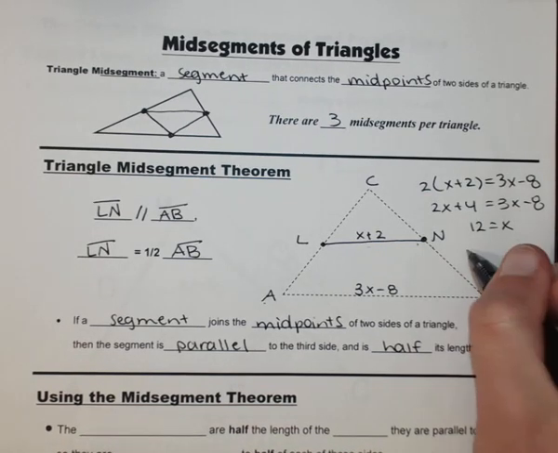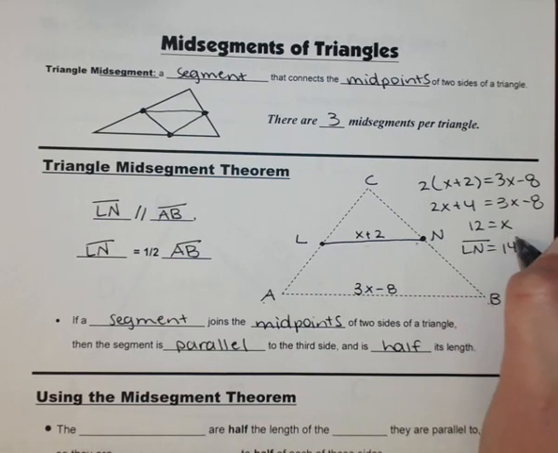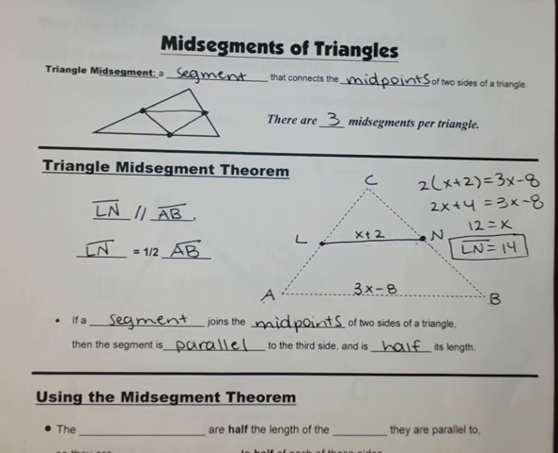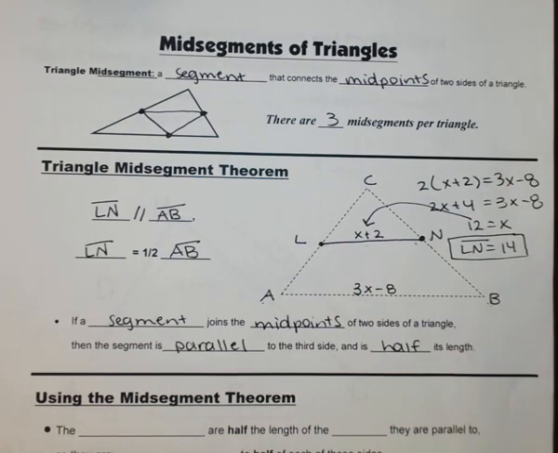And then you would say LN equals 14. It's not labeled as inches or centimeters, so we'll just leave it as that. Plugging x back in just depends on what the problem asks.